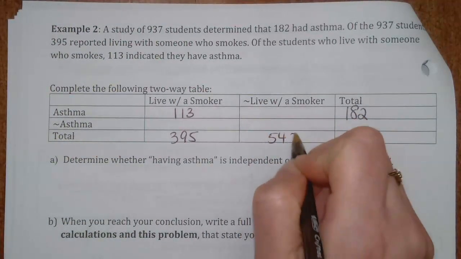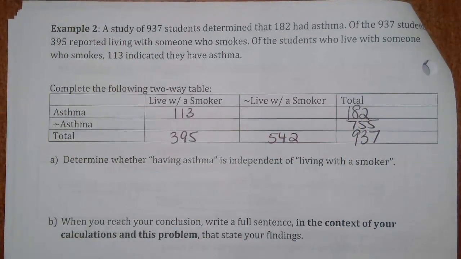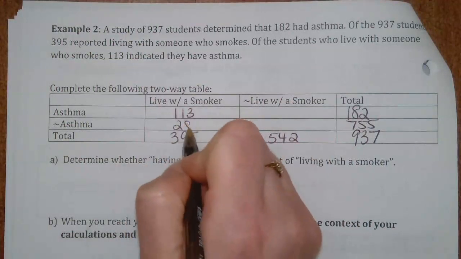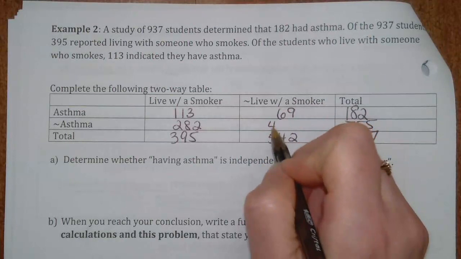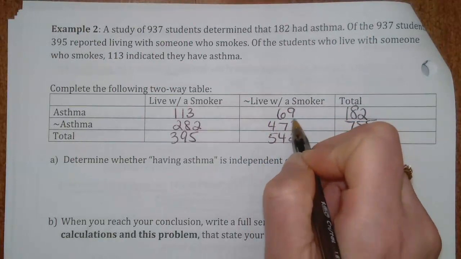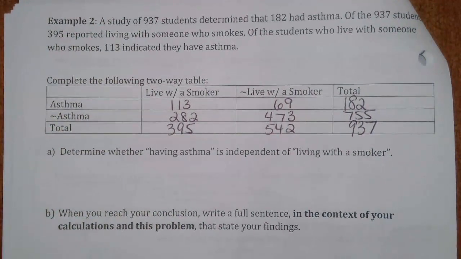So this would be 542, 755. If I subtract over here, 282. If I subtract over here, 69. And this missing gap here is 473. Okay. So now that we have this context, we're like, okay, we have kids that have asthma and don't. We have kids that live with someone who smokes and students that don't. It wants to know if having asthma is independent of living with a smoker.